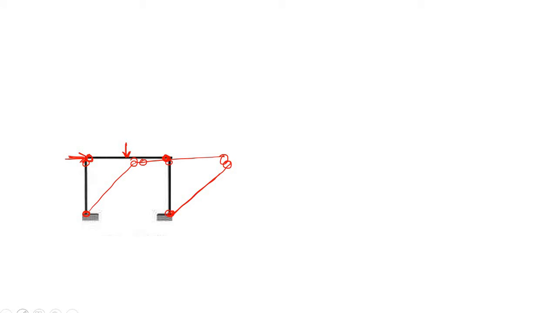To make it a stable structure, the first option is to make all these joints fixed. Maybe this one is pinned, it doesn't matter, but this beam column joint must be a fixed joint to carry the moment, or we can say that this joint must be a moment connection.